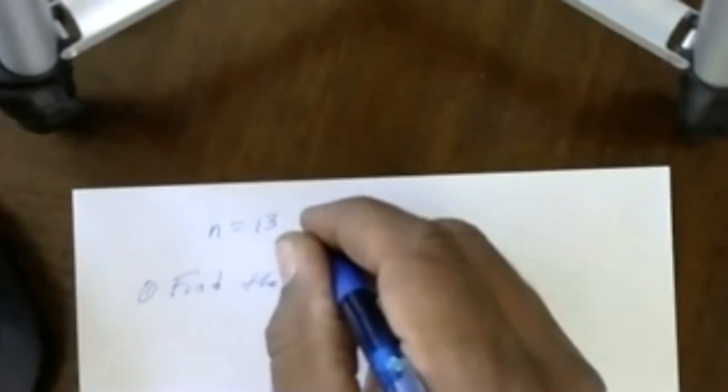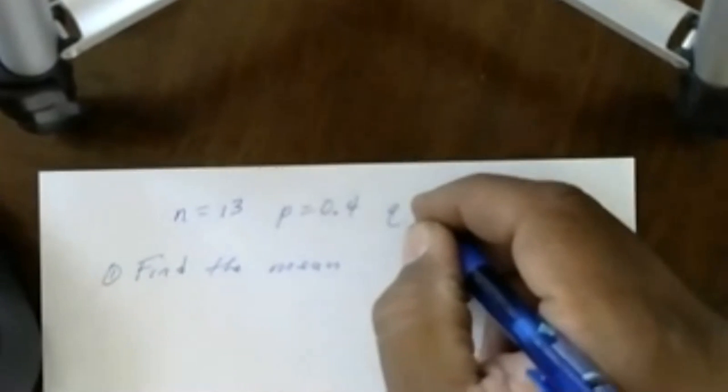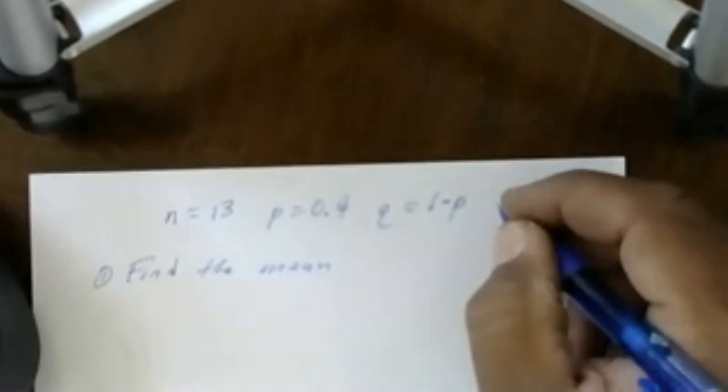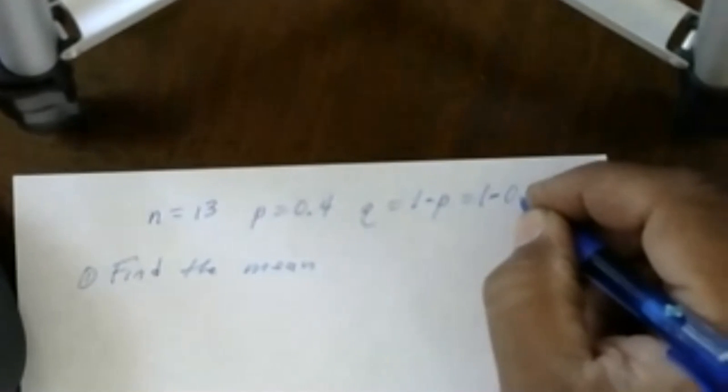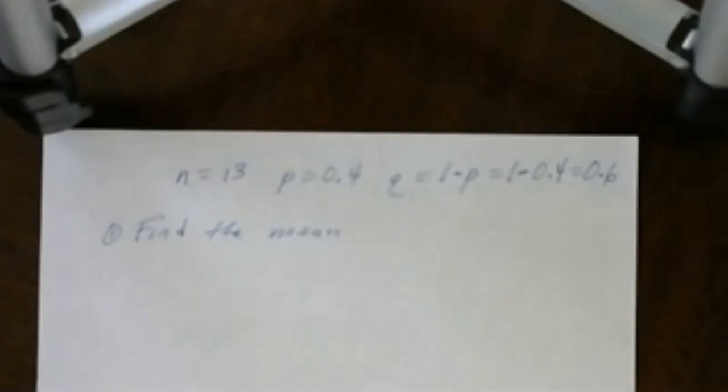Just looking back at the problem, n was equal to 13. p was equal to 0.4. And q, which is 1 minus p, which is 1 minus 0.4, equals 0.6. So these are the key pieces we're going to need for our calculation.